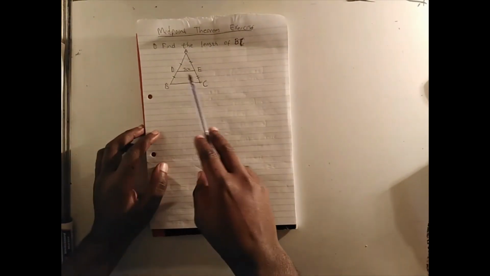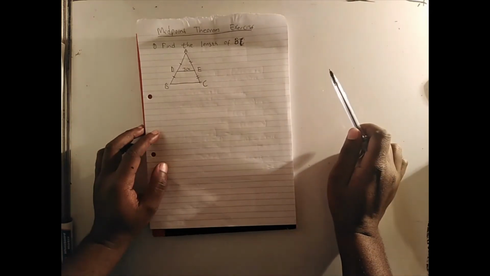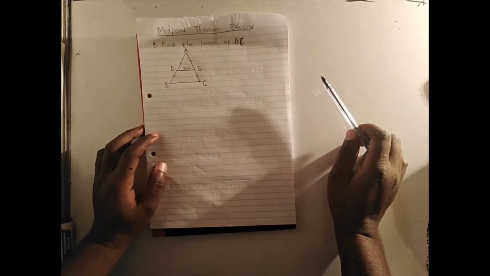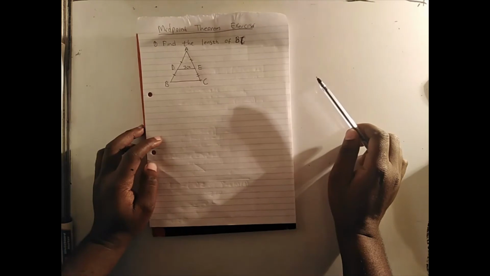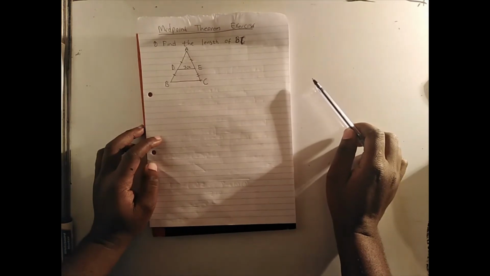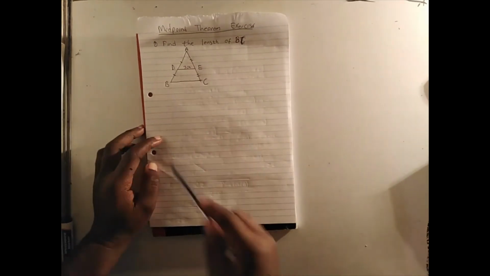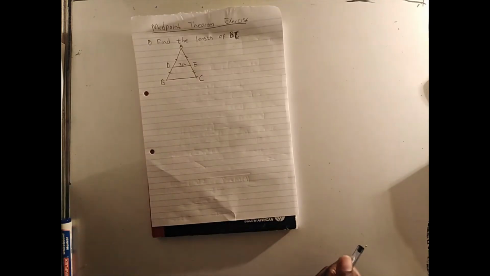That means the midpoint theorem can work here because its conditions have been met. So how can we find this side?